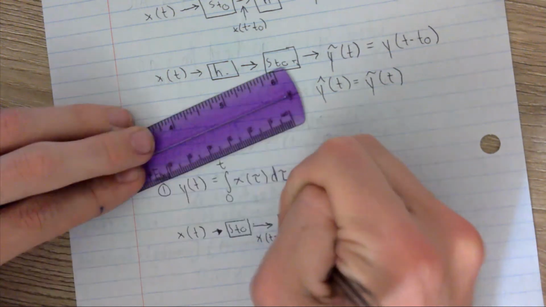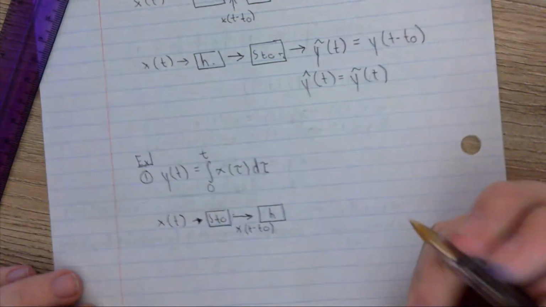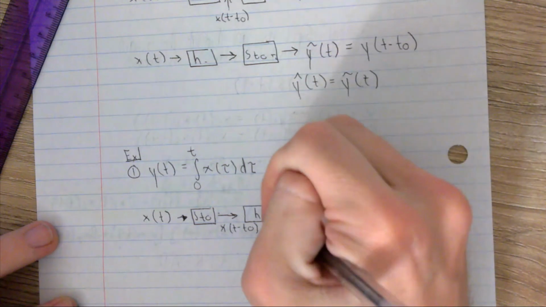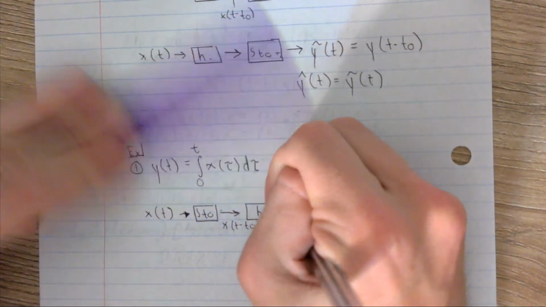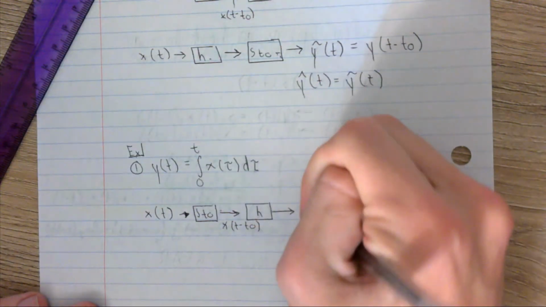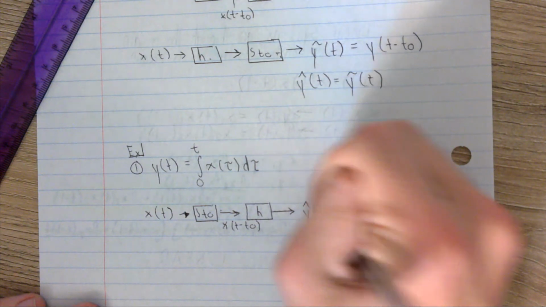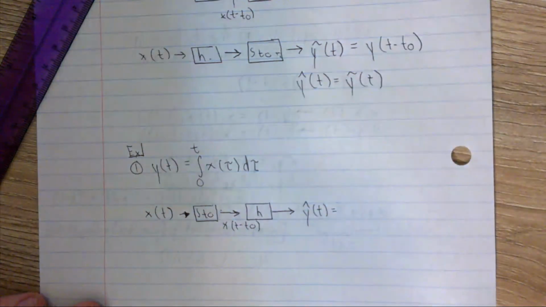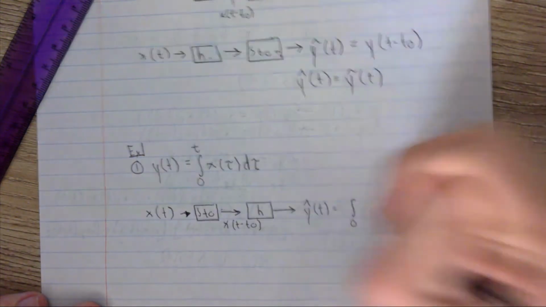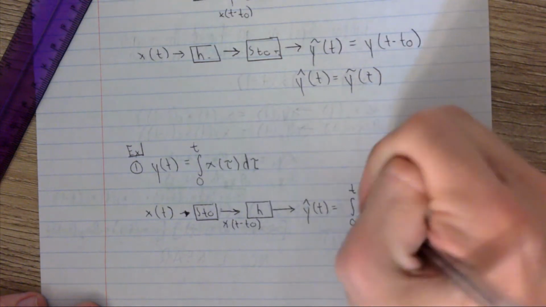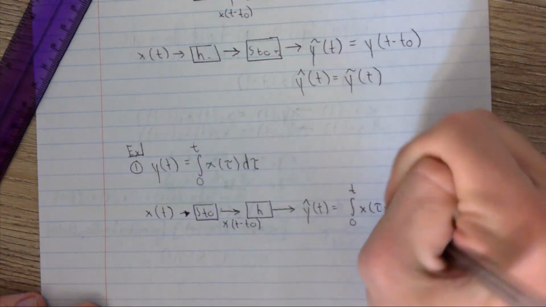In our system here, for output y hat of t, it's going to be equal to the integral from 0 to t of x of tau minus t0 d tau.